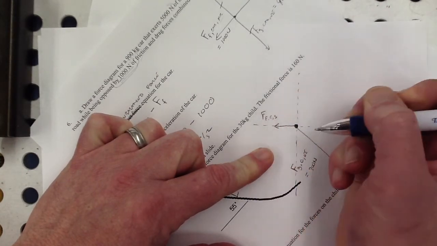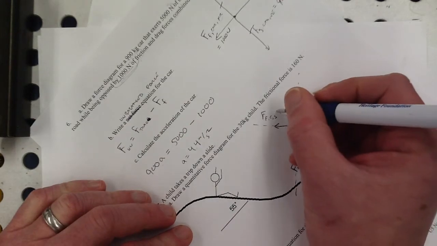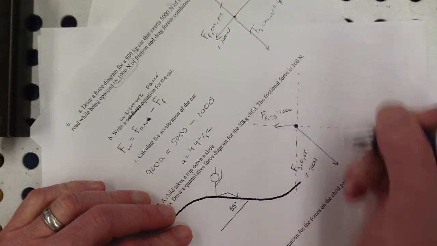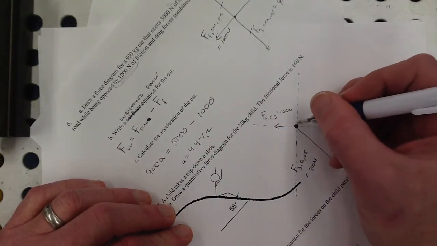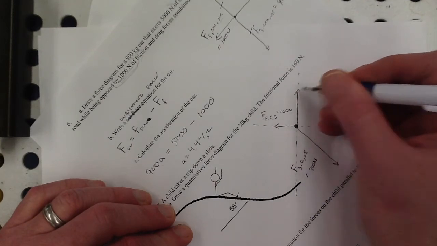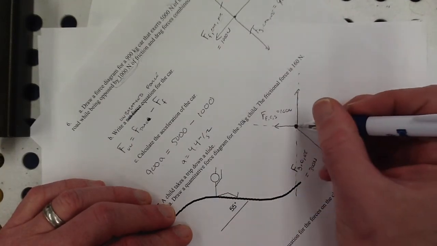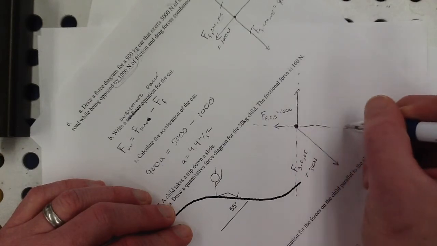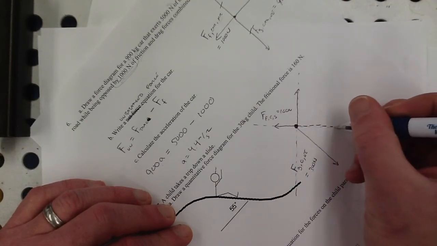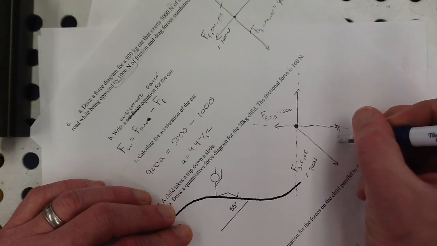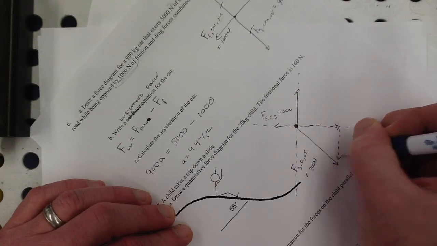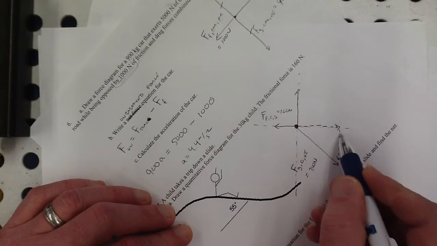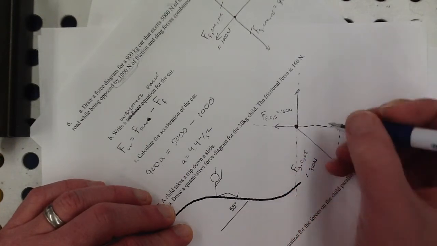On the child from the slide, there's 160 newtons of that. And there is going to be a support force. But actually, before I drew that in there, probably the next thing I should do is do my X and Y to get here. Just like you're plotting a point, going from here to here. There's your X and there's your Y.